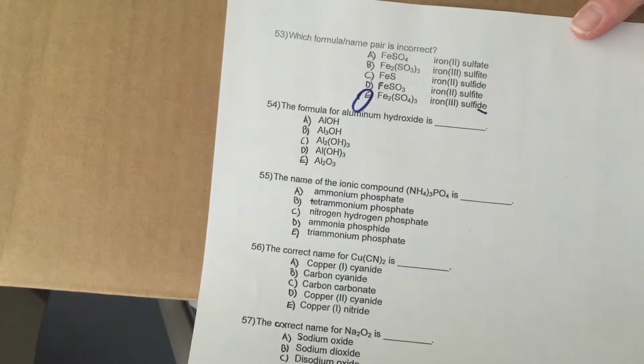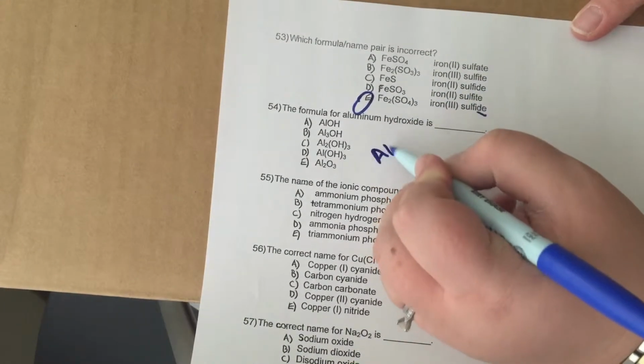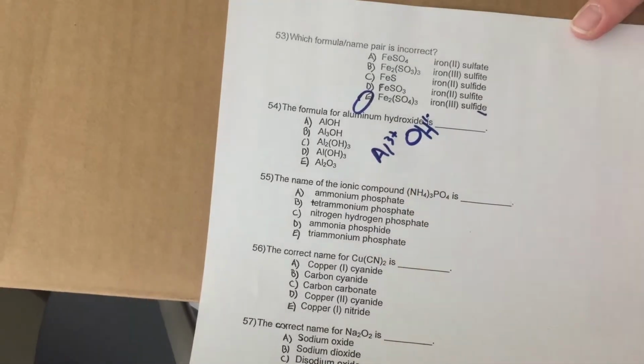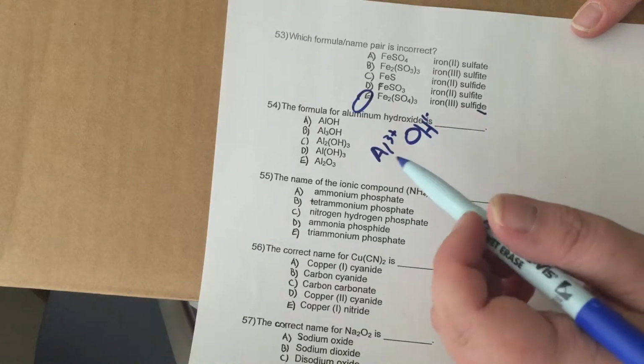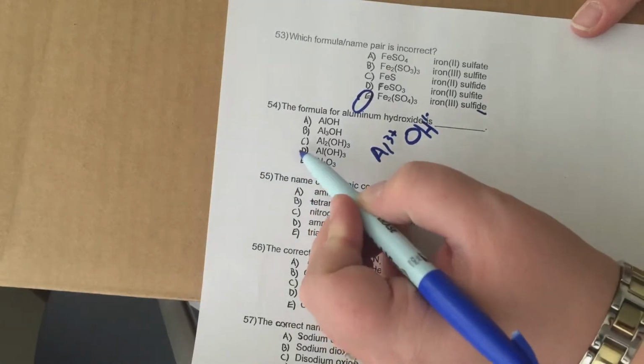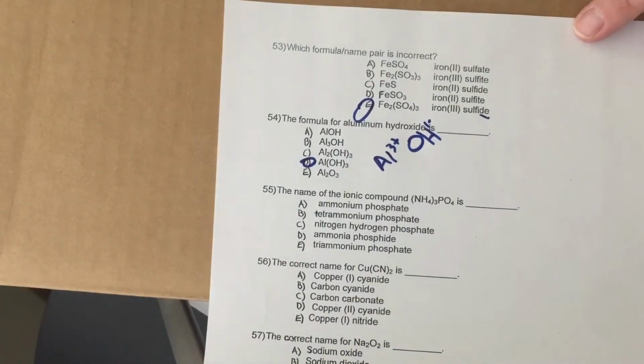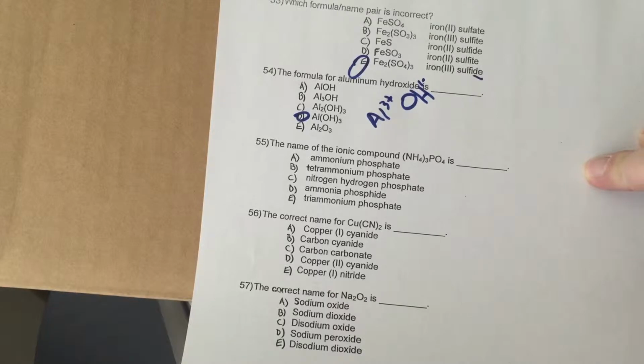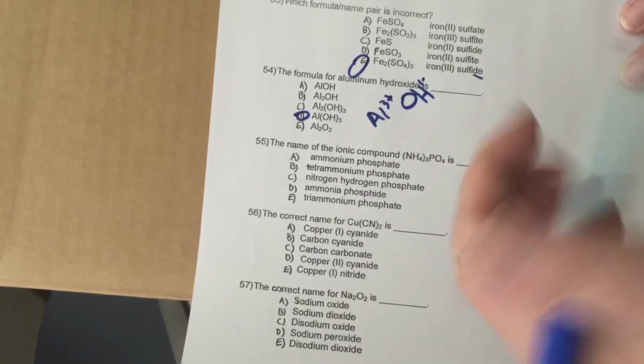Okay. The formula for aluminum hydroxide, Al with a 3 plus, oxygen and hydrogen, hydroxide with a 1 minus. So I need aluminum (OH)3, which is going to be letter D. The name of the ionic compound here is going to be ammonium phosphate. I'm just naming the polyatomics. Nothing more difficult than that.